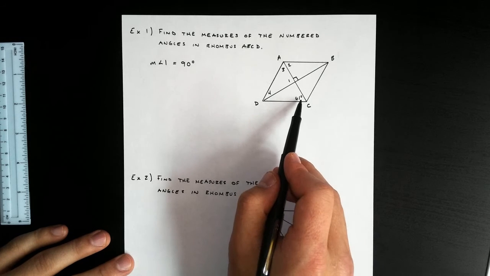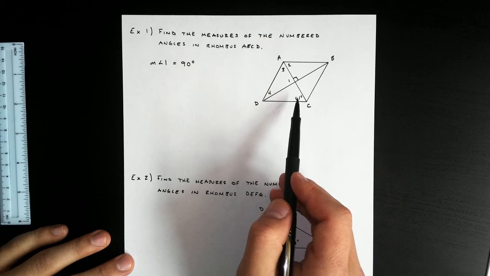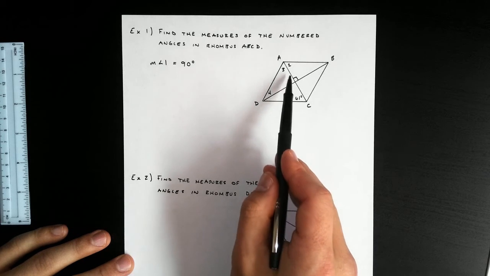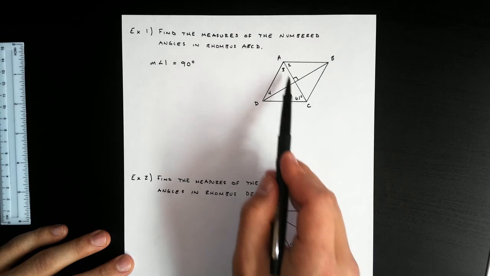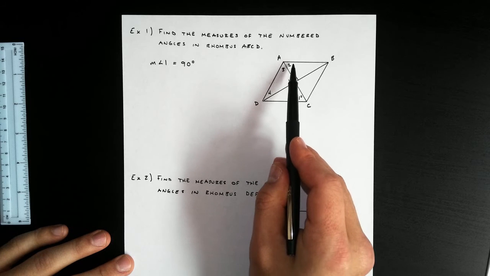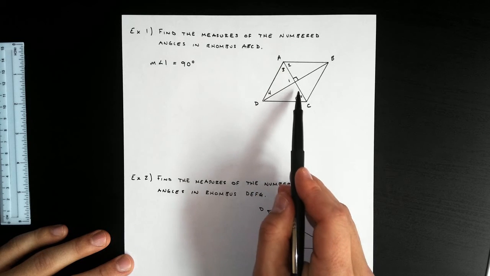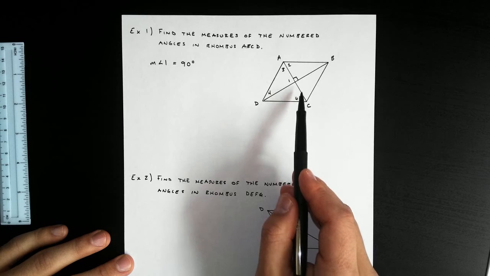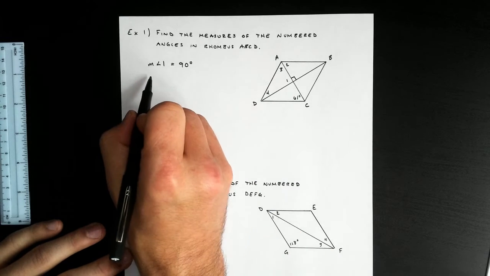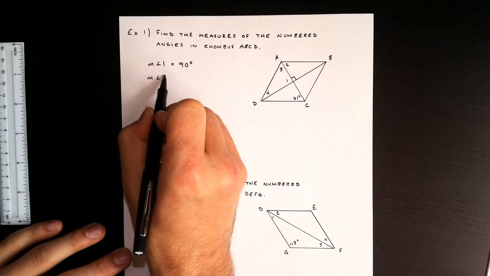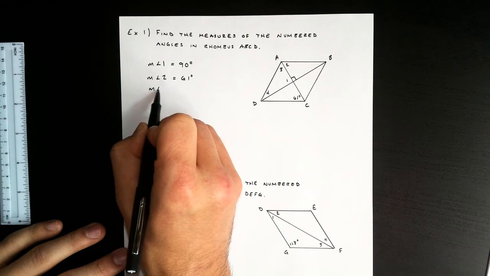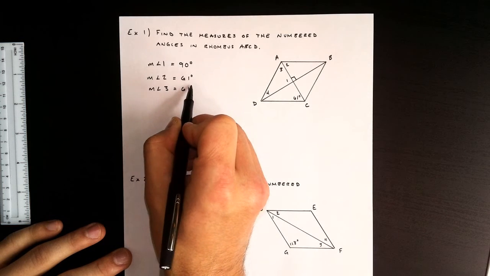Okay, second, the other theorem we took a look at, the opposite angles theorem, we saw that this diagonal bisects angle A and it also bisects angle C. So these four angles, the two on either side here, the two on either side here, these all have to be congruent to each other. So we know that the measure of angle 2 is equal to 61 degrees, and the measure of angle 3 is equal to 61 degrees.